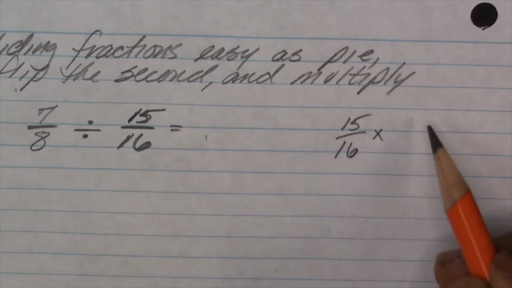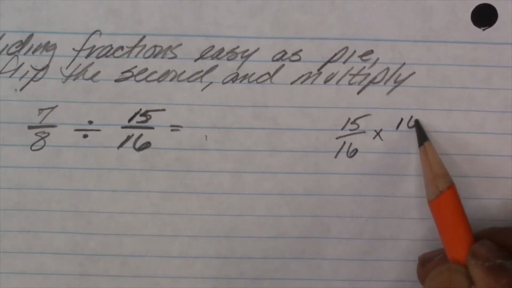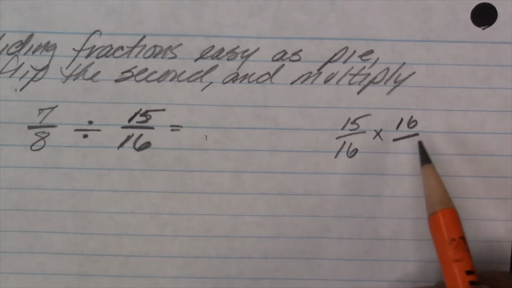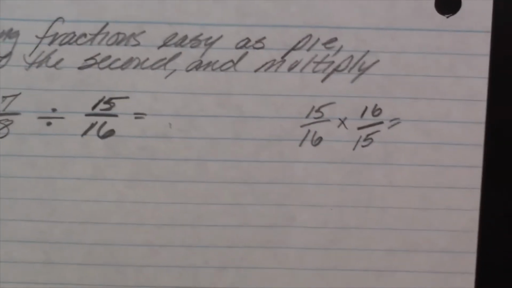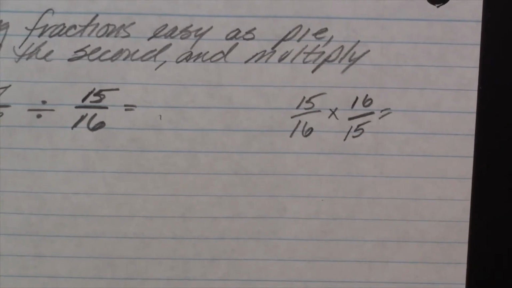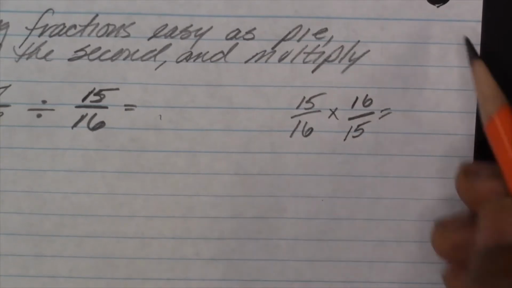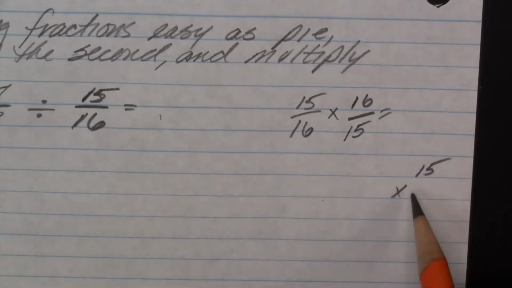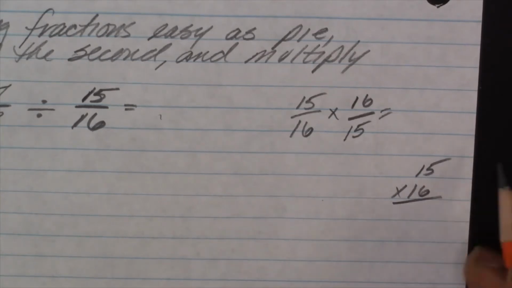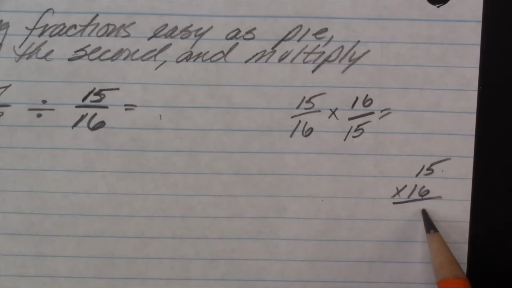So what fraction can we multiply 15 sixteenths by and it still equal 1? Well, this also points out cross cancellation. I can multiply across. I can do 15 times 16, so I'll do that right here. And I'll do my math. 15 times 16, 6 times 5 is 30, so I'll bring down my 0, carry my 3. 6 times 1 is 6, plus 3 is 9.